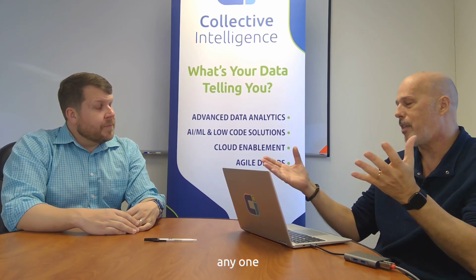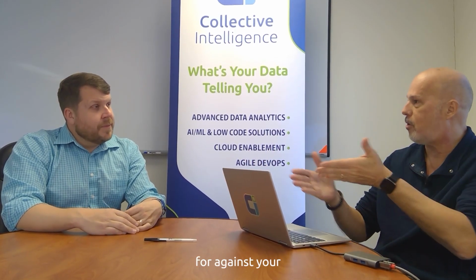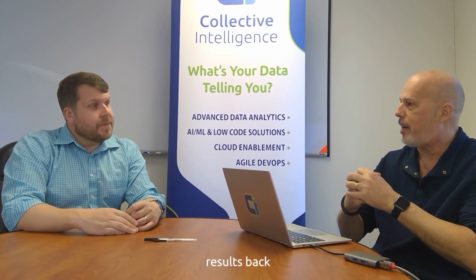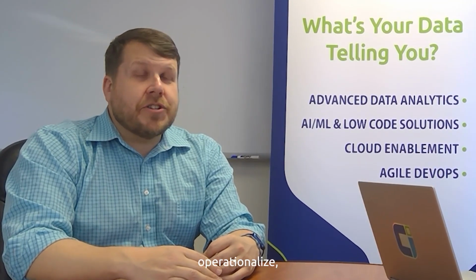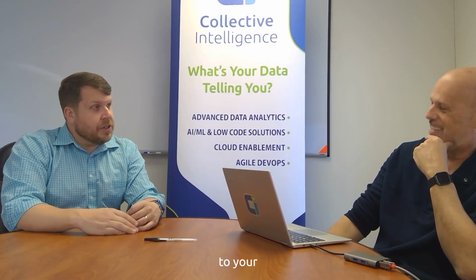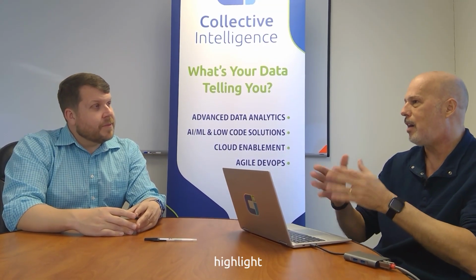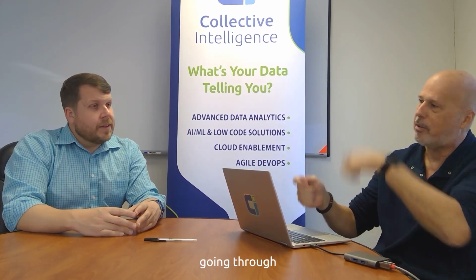Right. And you can use any one of the available models or build your own and use that against your own data. Bring it in to Power BI, feed it into the model, and you get your results back. It helps you make decisions better and faster. So the term operationalize, that's what I felt this could potentially do for your machine learning models. And really time saving: if you're spending time every day looking through text files, images, whatever, the ML will highlight what's important to you. It doesn't give you all the answers, but says, hey, look at this, rather than going through everything.